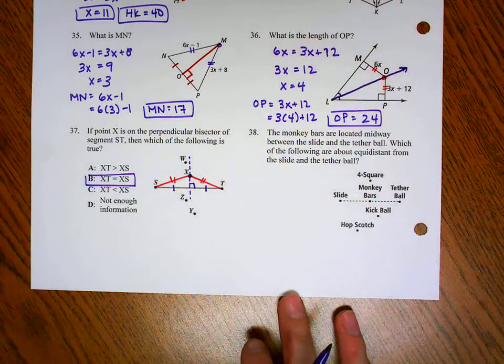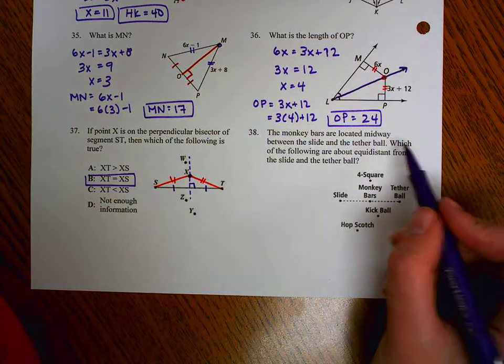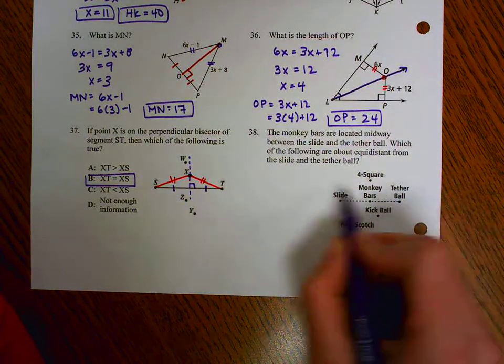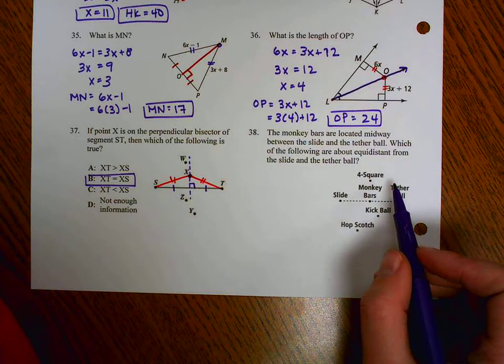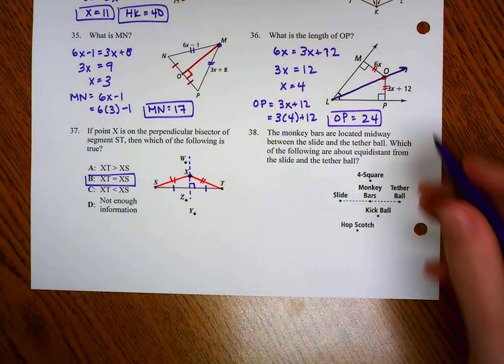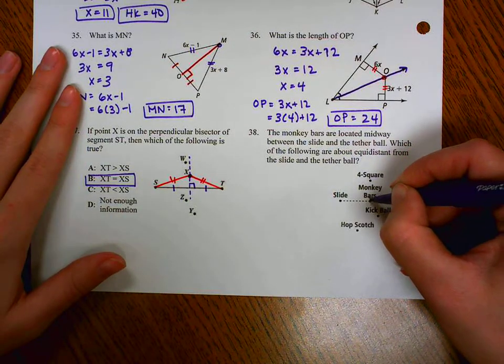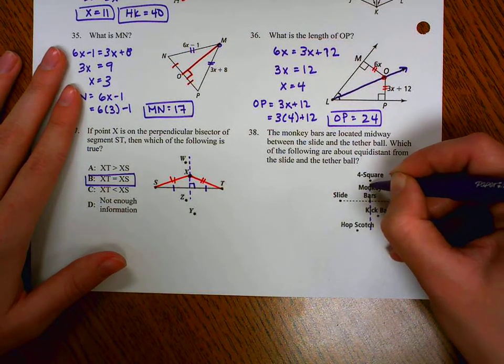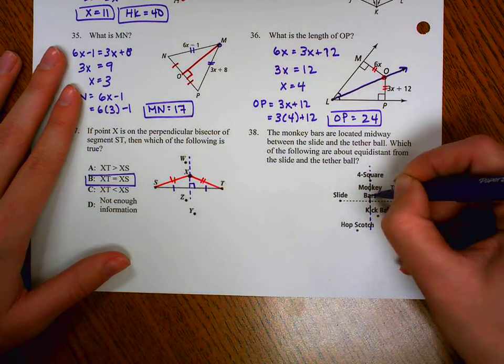Okay, number 38. The monkey bars are located midway between the slide and the tether ball. Which of the following are about equidistant from the slide and the tether ball? So we're just looking for what would be on the perpendicular bisector. Well, if I approximate the perpendicular bisector, you'll notice that the 4 square would be on that.